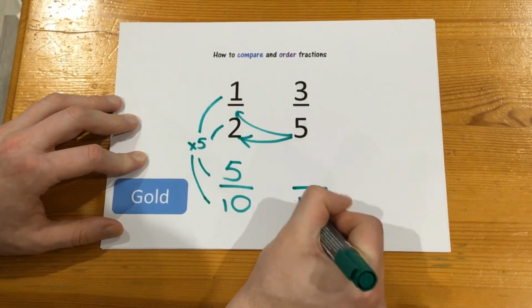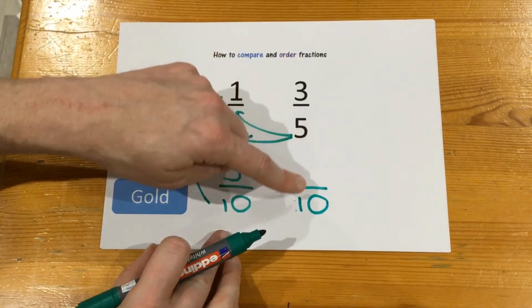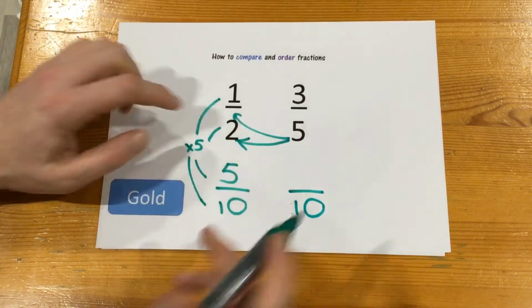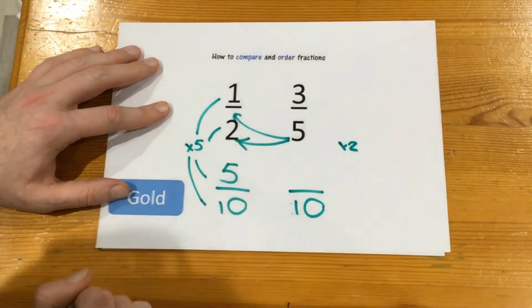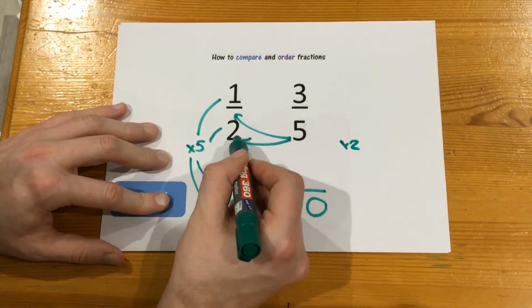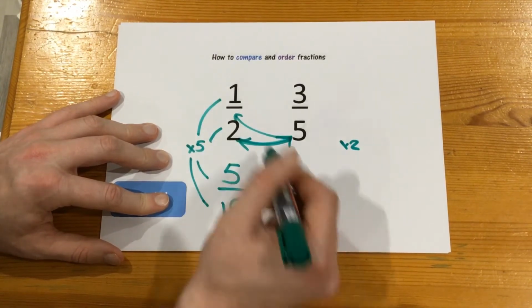And again, I need to convert this into its tenths. So I could look at it like this. 5 times 2 is 10. 3 times 2 is 6. So I'm multiplying both of these by 2. But I like the cross multiplying, which I'm going to keep talking about. So I like to go from left to right now. 2 times 5 is 10.